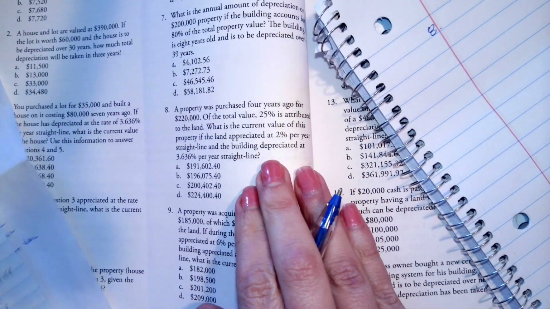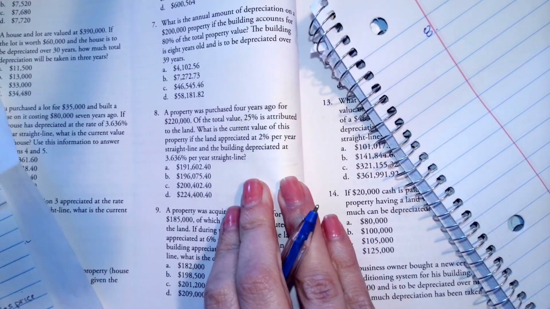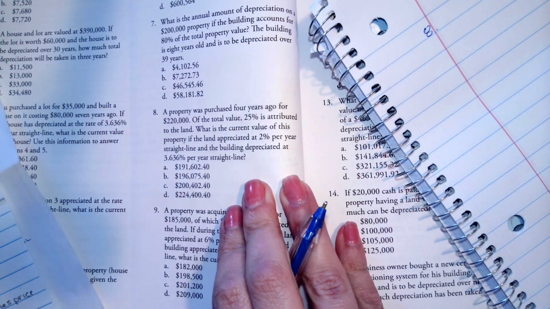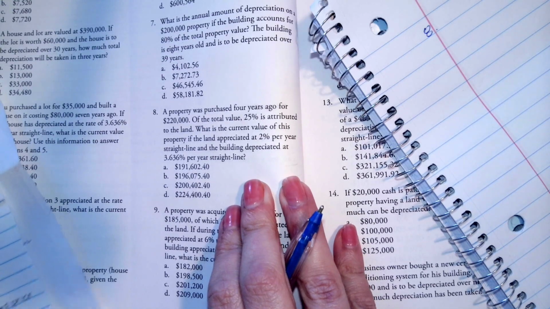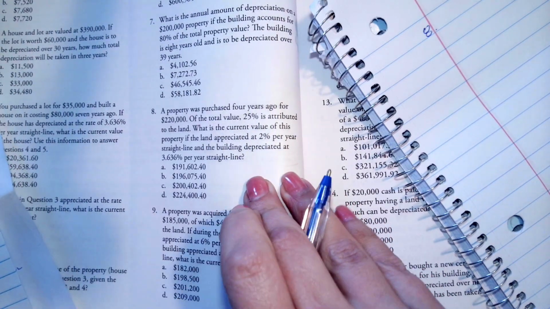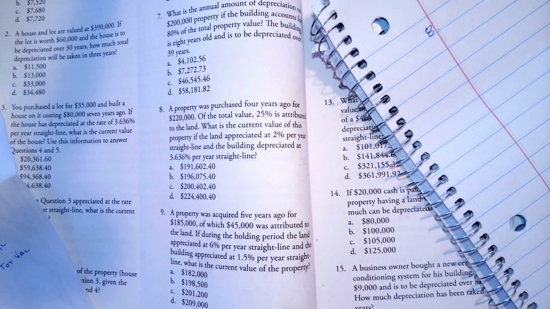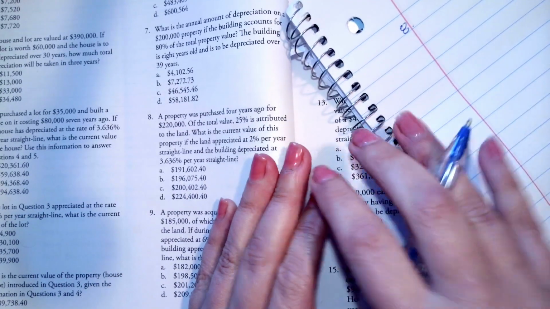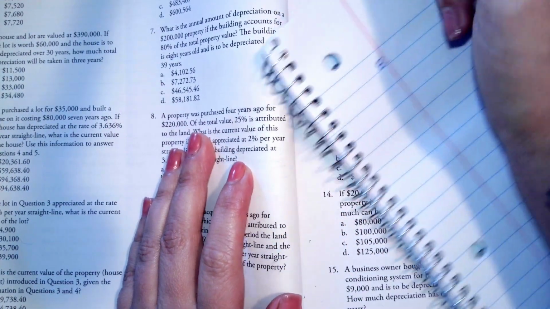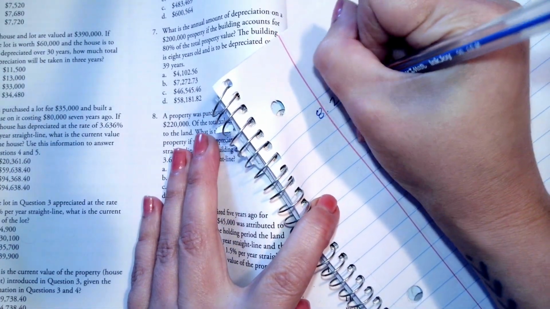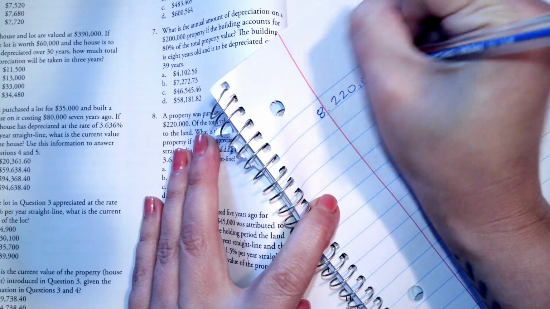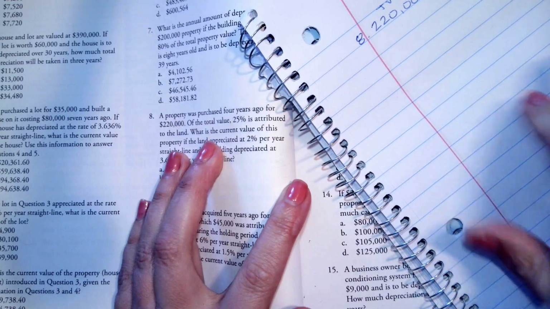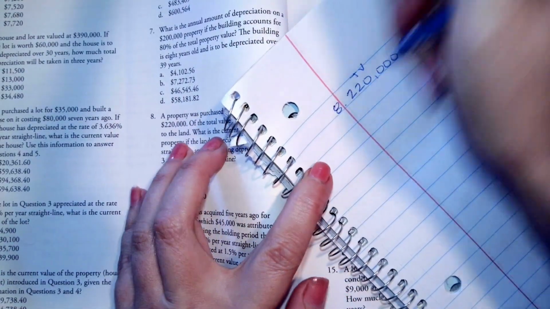Okay, so we have to split this up into how much is the land and how much is the actual building. Okay, we know that it was purchased for $220. So this was the total value. All right, 25% of it is the land.